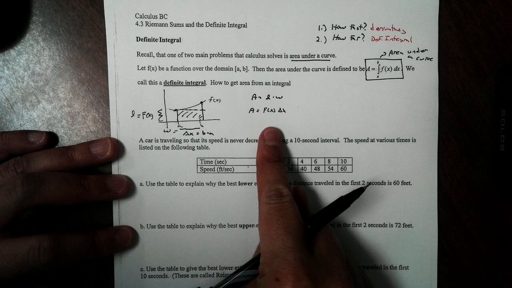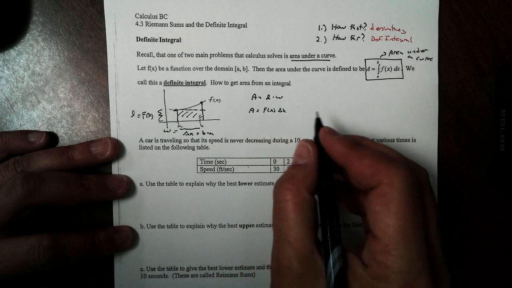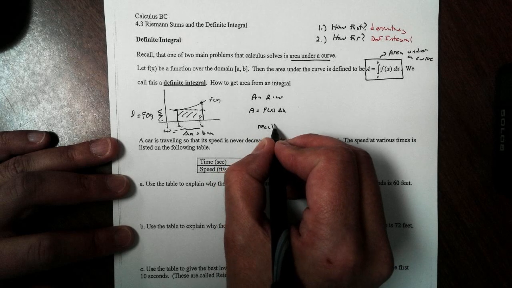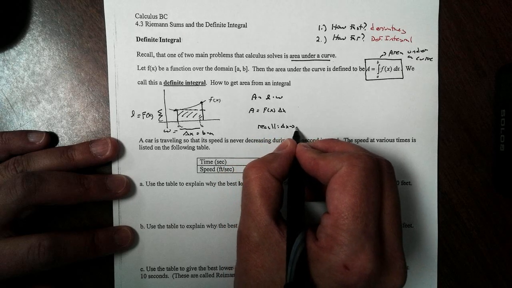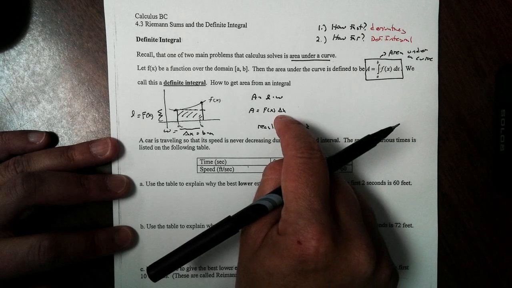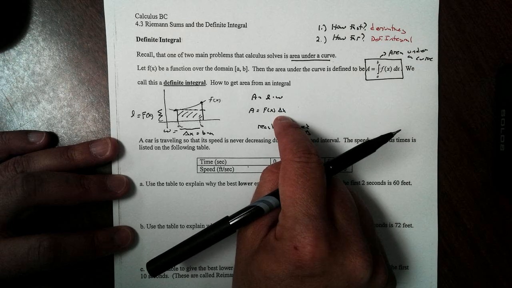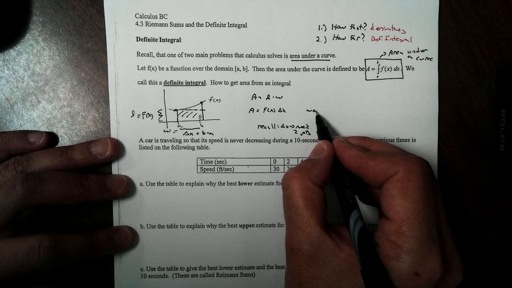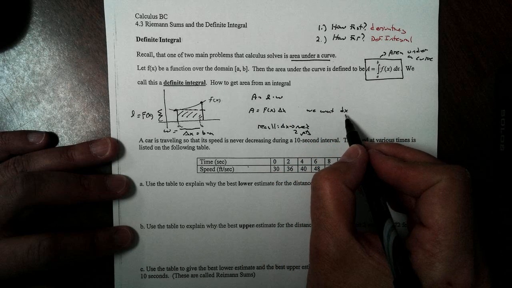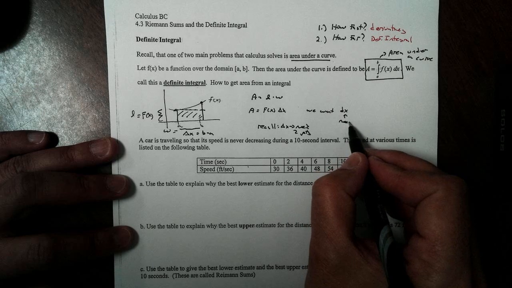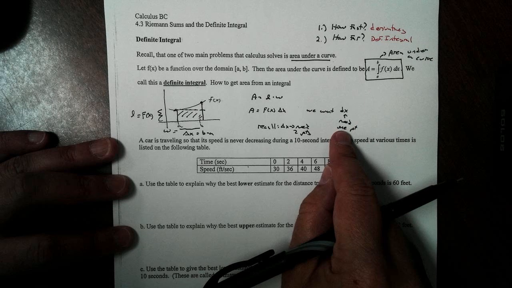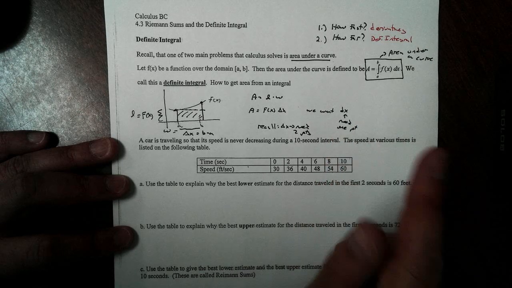But let's have fun. Recall that for delta x, we need 2 points. That's my change in x. That's like my average rate of change. We want dx. In other words, we need 1 point. We're going to talk more about this tomorrow, but it's basically this.